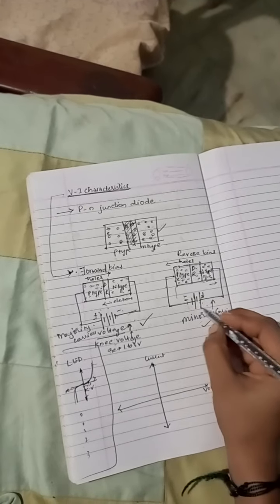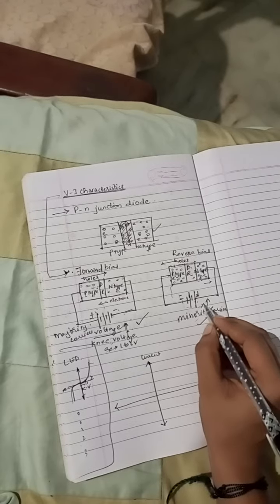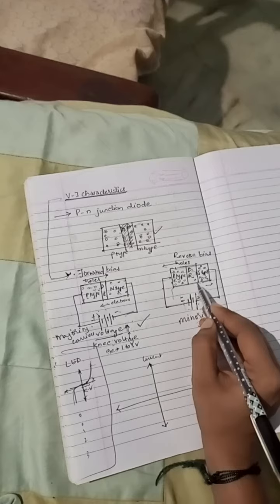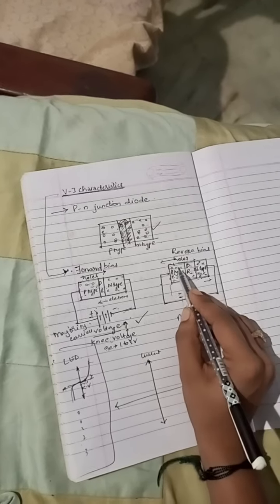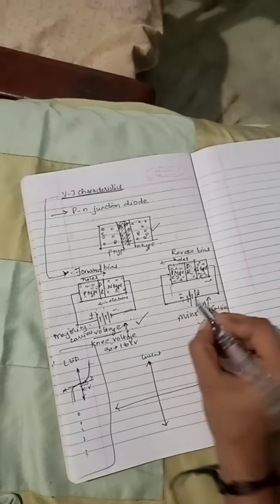There will be a point when, because of some external voltage, the minority carriers pass towards the depletion region, and a particular voltage is necessary for them to pass.